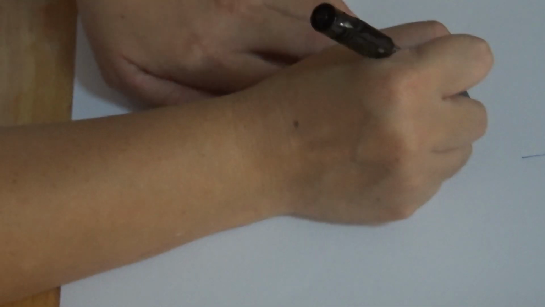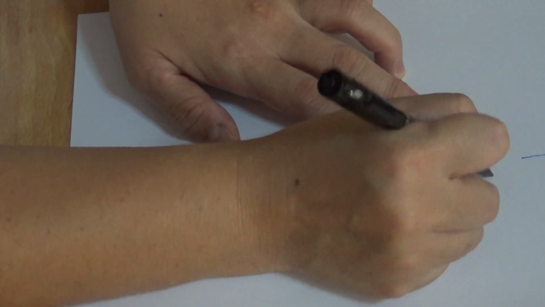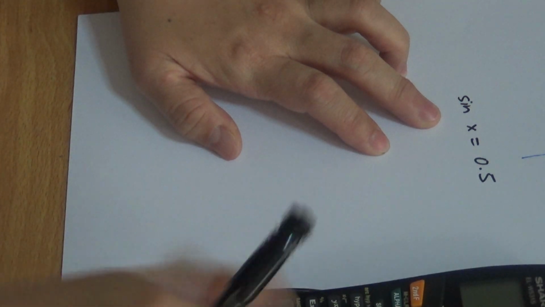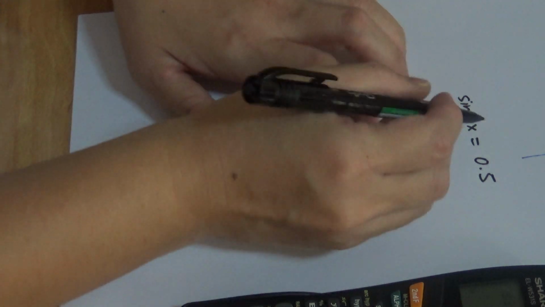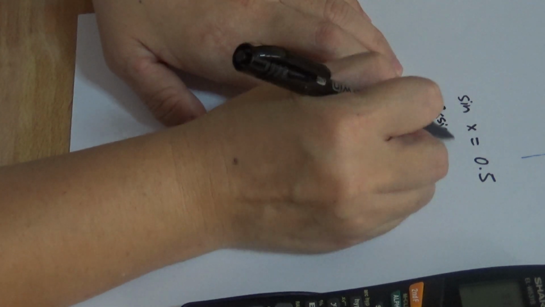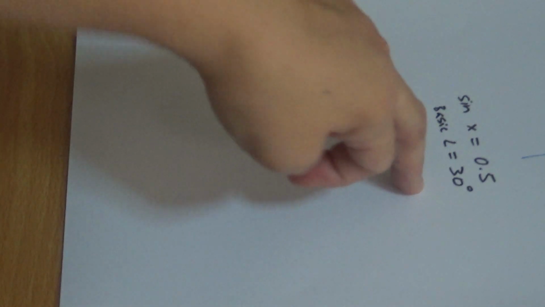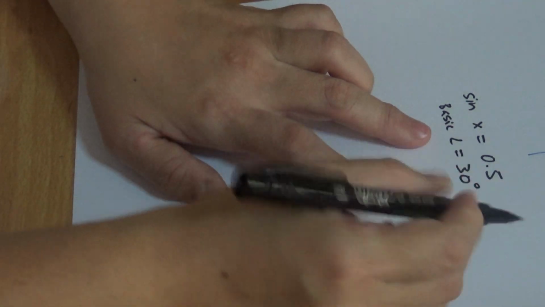Let's say I have sine x is 0.5. Sine x is 0.5. Now I will key in the calculator. I will get basic angle as 30 degrees. This is an exact angle. Now, sine is positive.